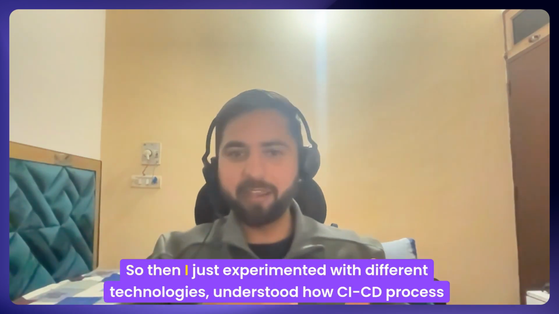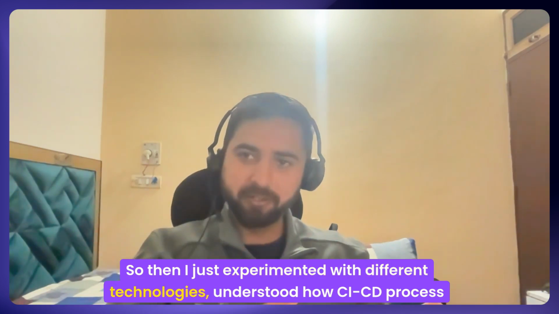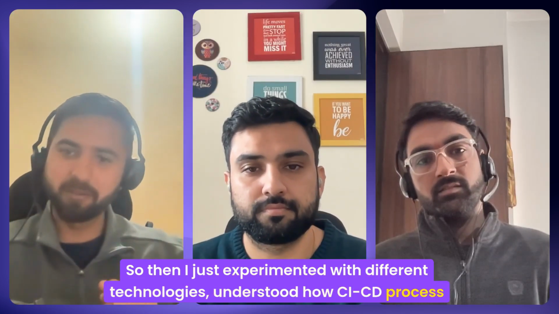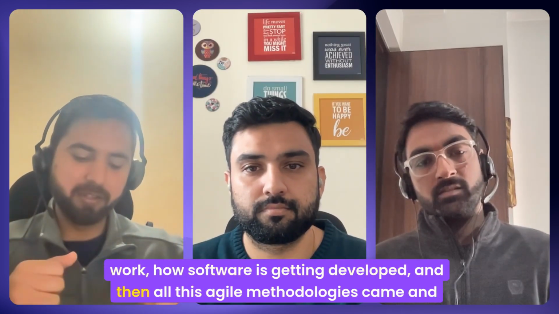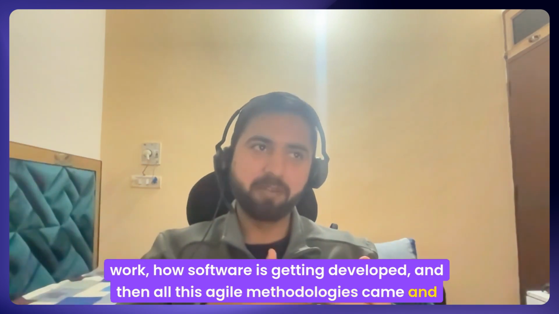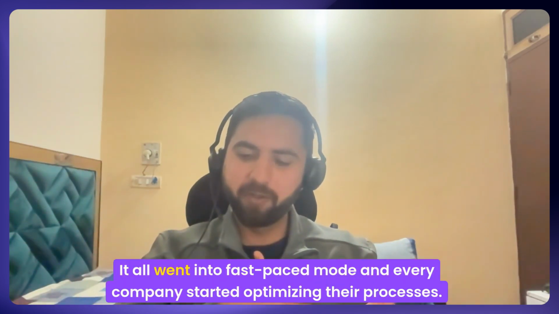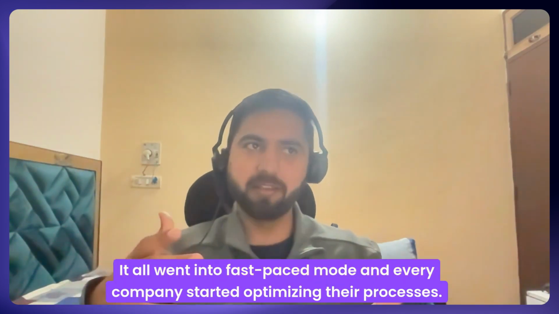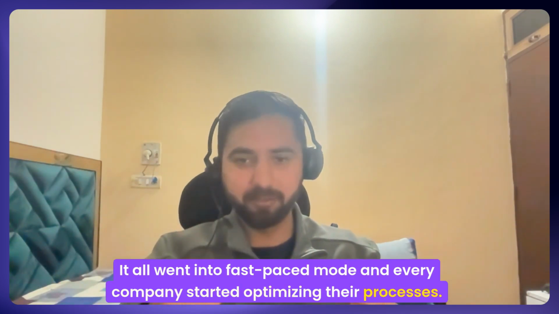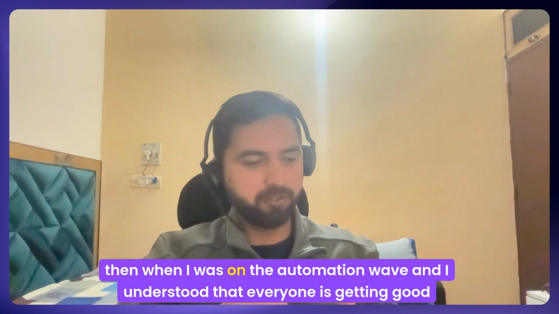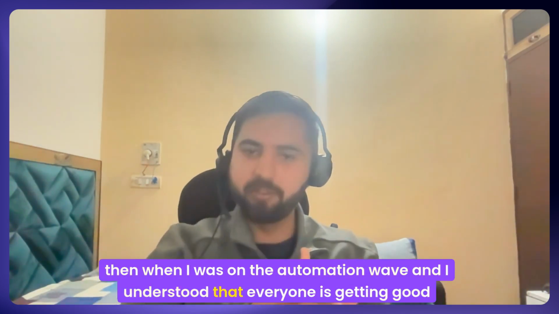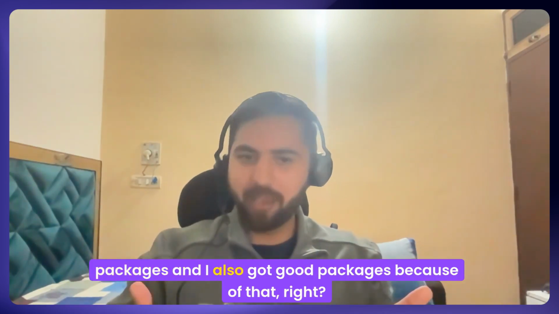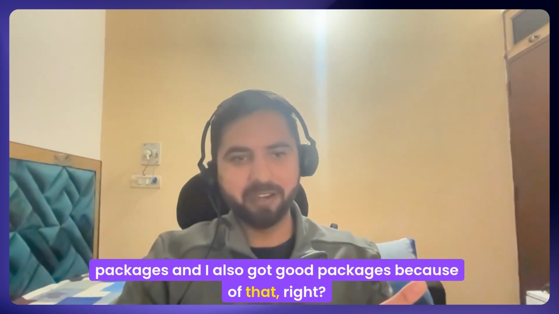So then I experimented with different technologies, understood how the CI/CD process works, how software is getting developed, and then all these agile methodologies came. It all went into fast-paced mode, and every company started optimizing their processes. Then I was on the automation wave, and I understood that everyone is getting good packages, and I also got good packages because of that, right?